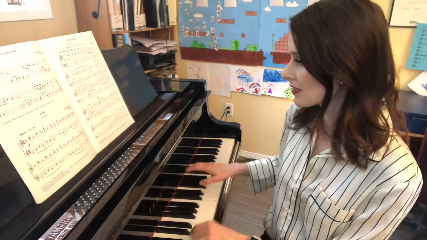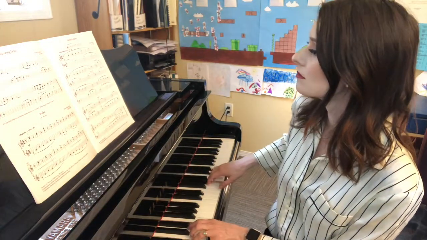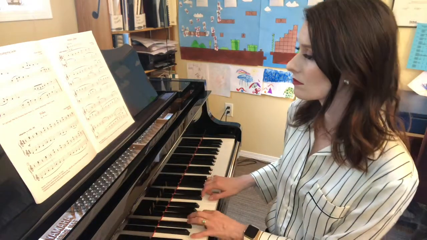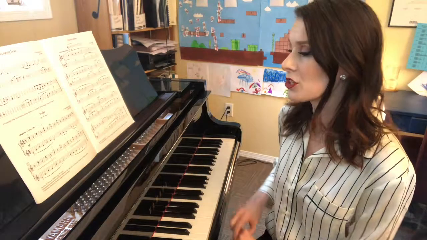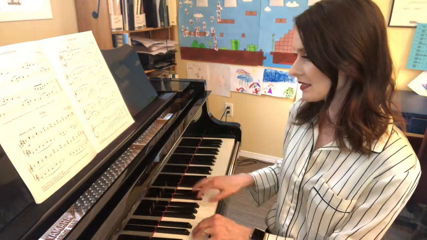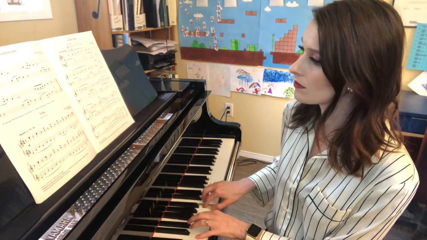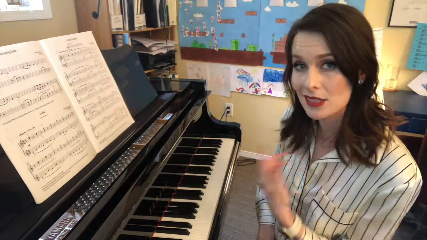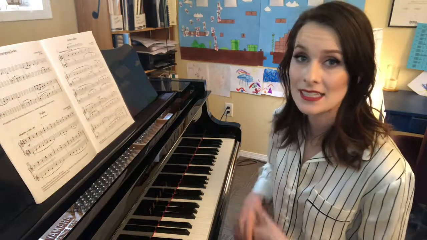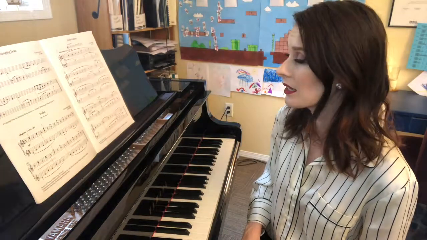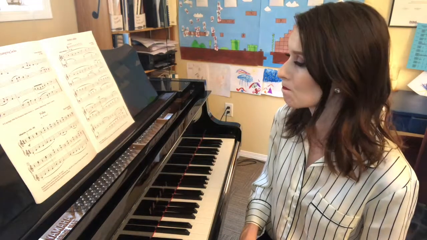And your B section sounds like this. And then your A1 section sounds like this. It has the same melody as your A section, however it's modified slightly in that the left hand is now playing it and the right hand is playing the accompaniment.